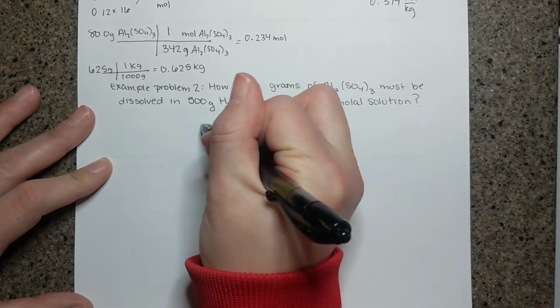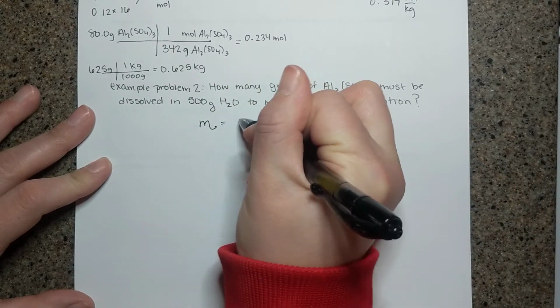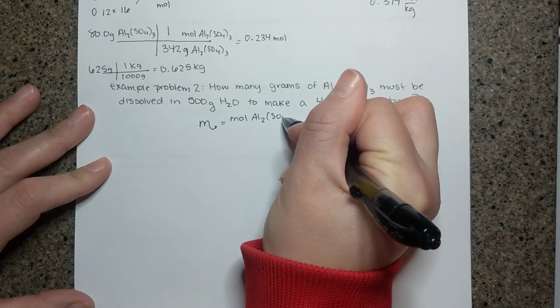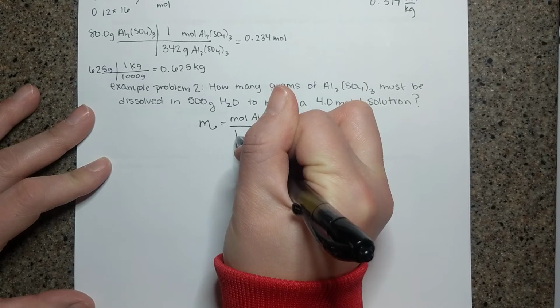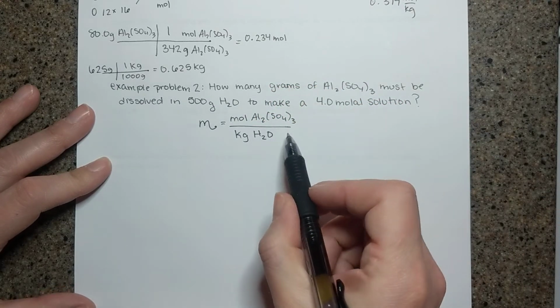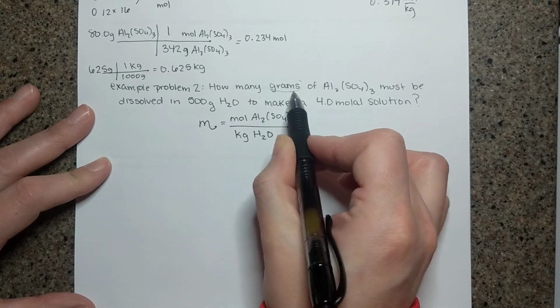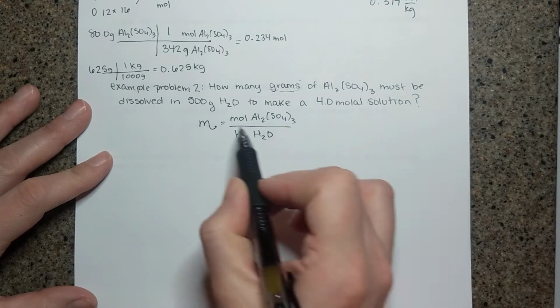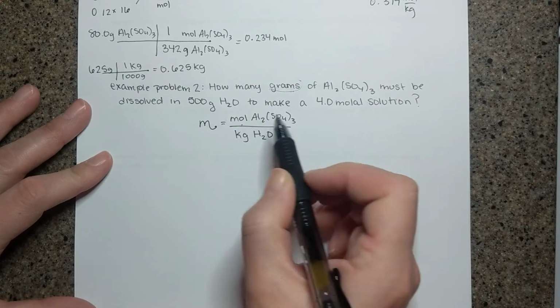So looking again at my formula, molal is moles of my solute per kilogram of my solvent, in this case, water. I want to find grams of aluminum sulfate. Notice that grams are not in my formula, so I must first solve for moles.